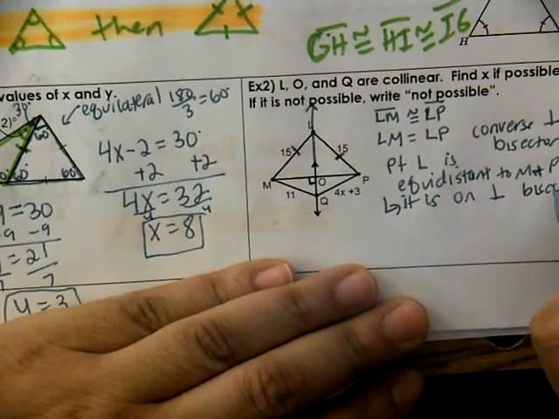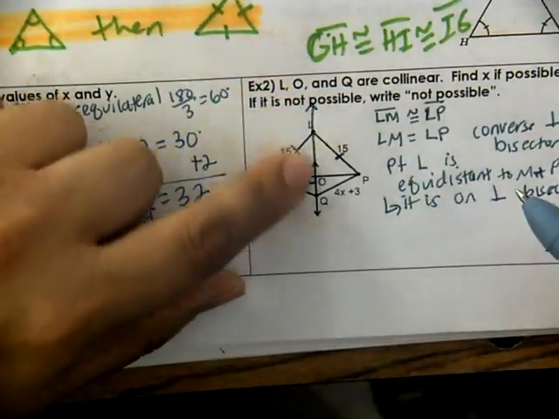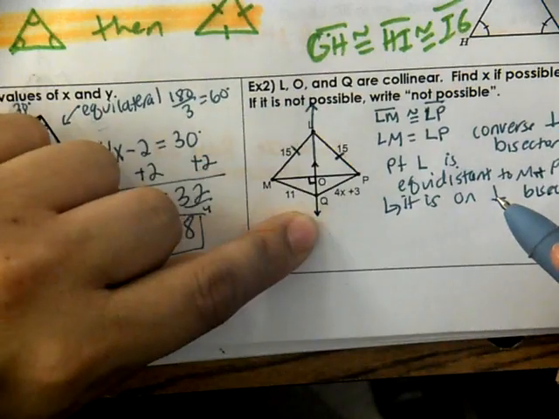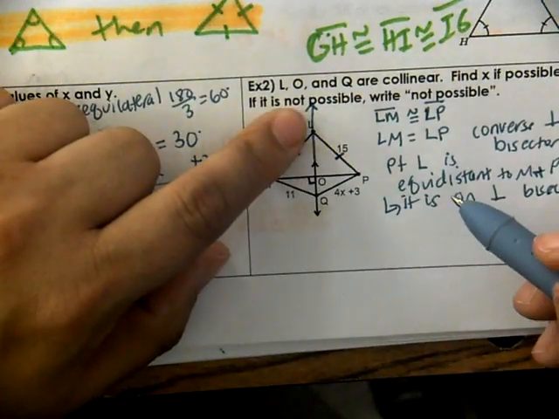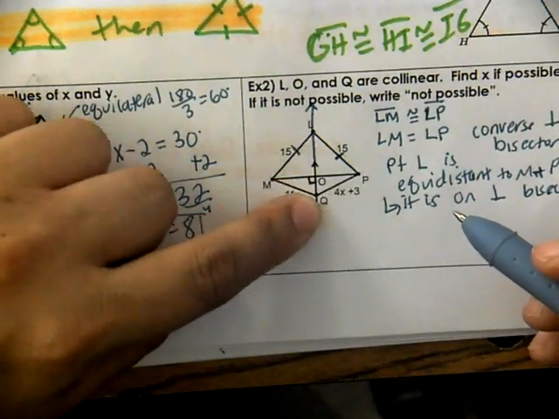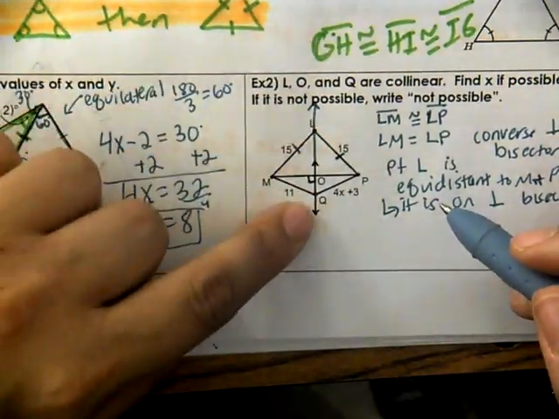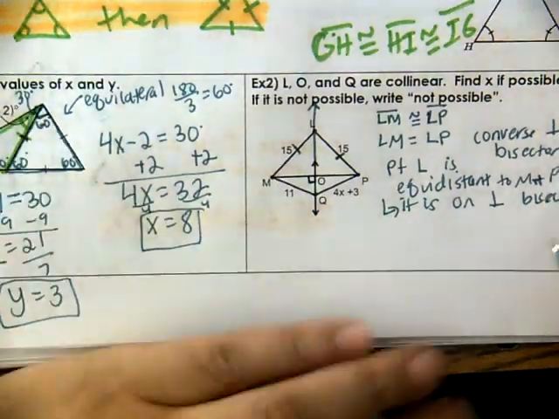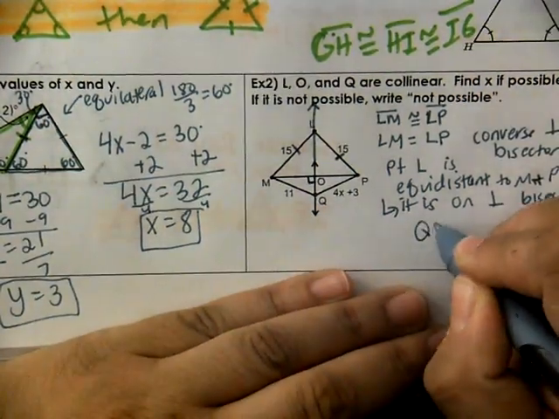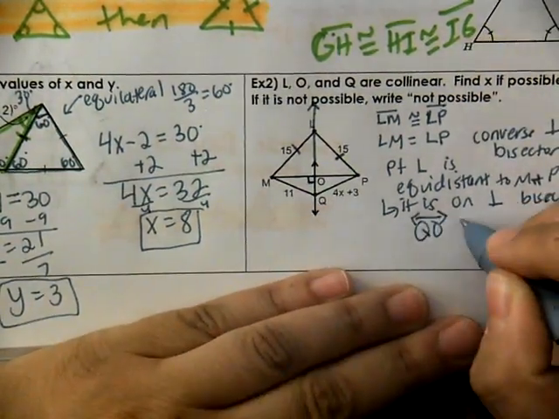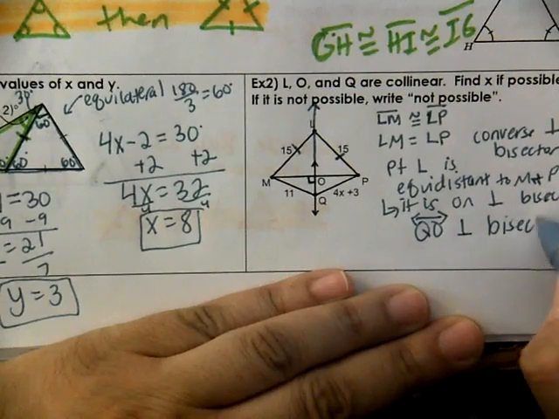And that means then that the perpendicular bisector would be line QO, or you can extend that whole line if you want to and call it LQ even, whatever way you'd like to call it. QO or LQ is the perpendicular bisector.